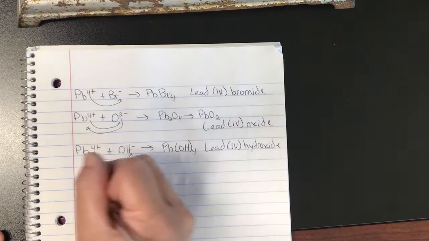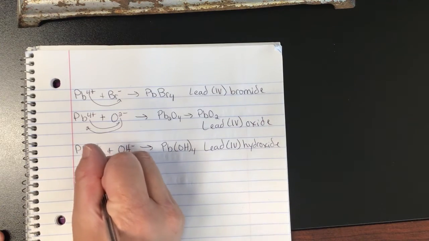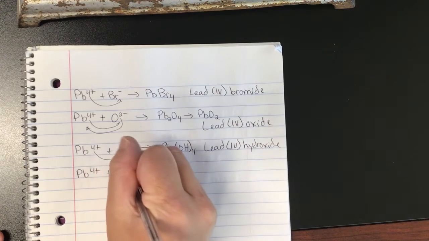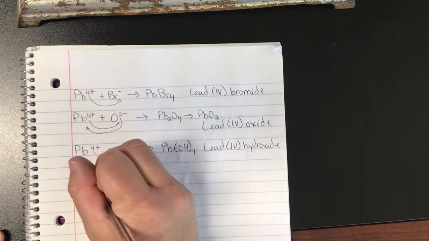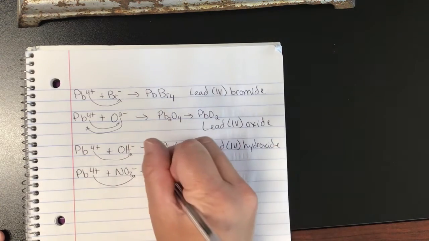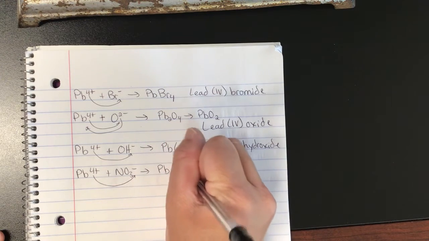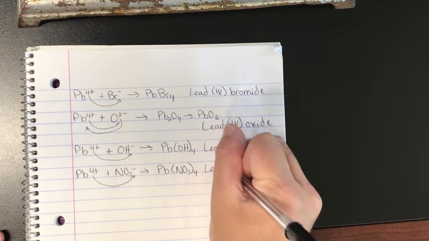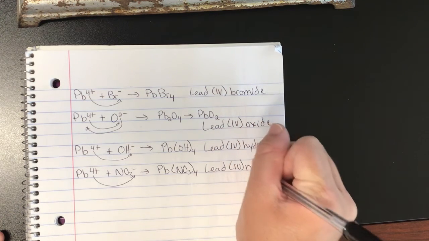Okay, then we have nitrate. So the 4 is going to come over here. We're going to get Pb(NO3)4. This will be lead(IV) nitrate.